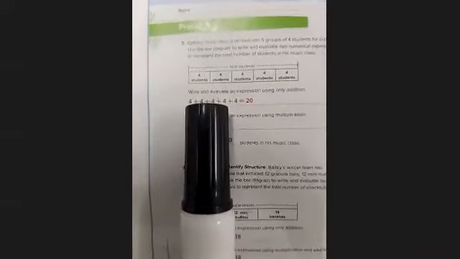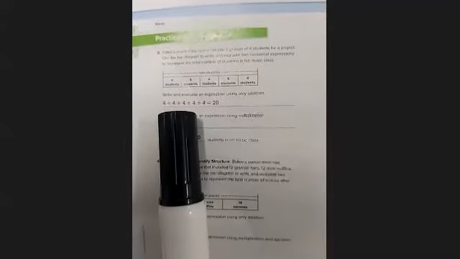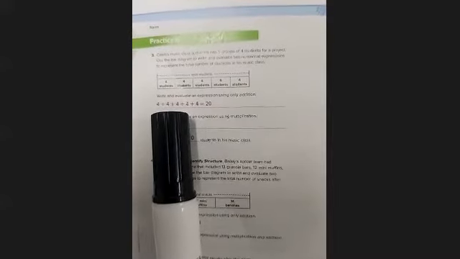Yalla, read under the right. Write and evaluate an expression using only addition. Only addition. So what will we do here? Add. Yalla, write, guys, all of you, right here. 4 plus 4 plus 4 plus 4 plus 4 equals 20. Write it.